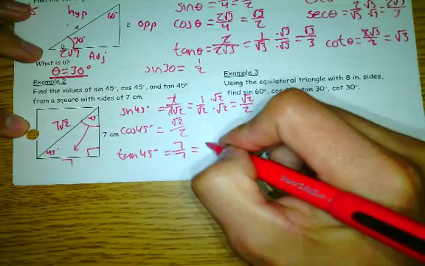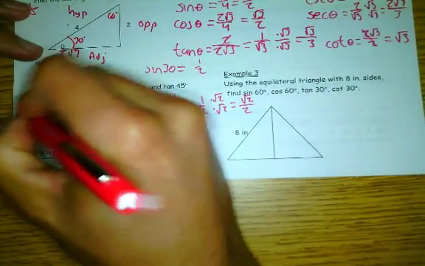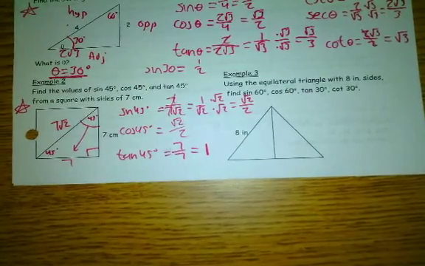With your partner, I want you to try example number 3. Turn your cups to red and then turn to green when you're ready to move on.